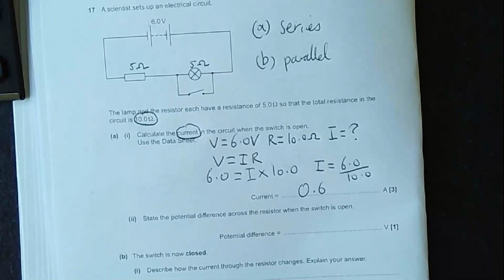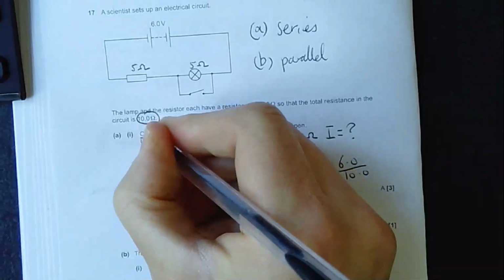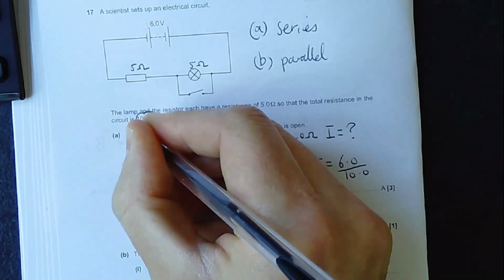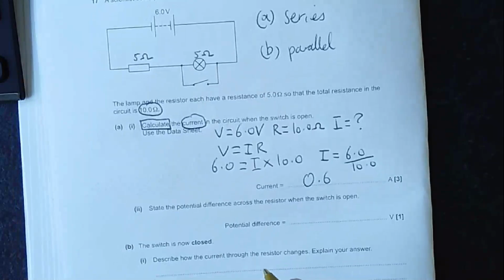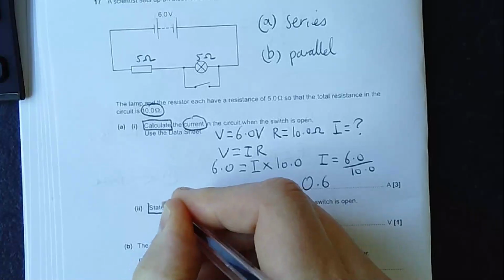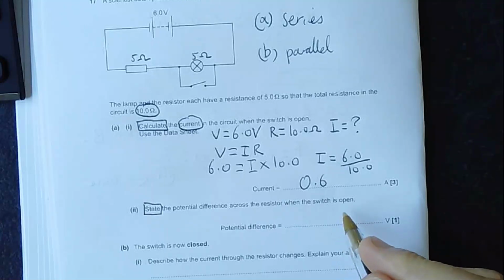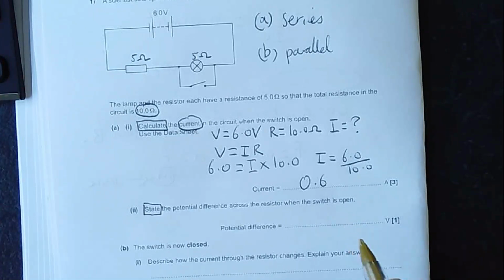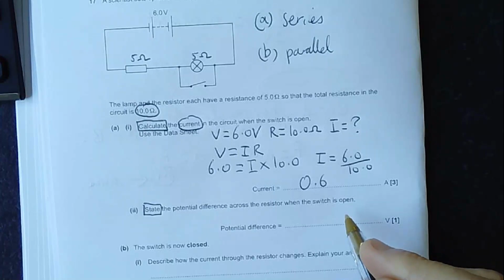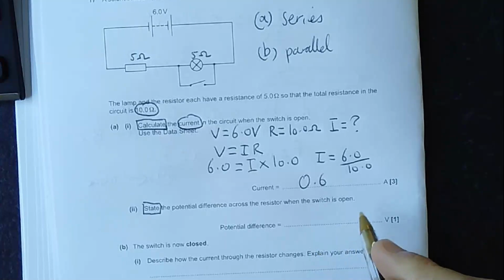So part A is calculate. The command word is calculate, so we're basically using QUENS. Okay, for part A II, we're asked to state the potential difference across the resistor when the switch is open. If you're stating a value, it normally means that the calculation is very simple, or it's something you should be able to work out without actually having to do much of a calculation.